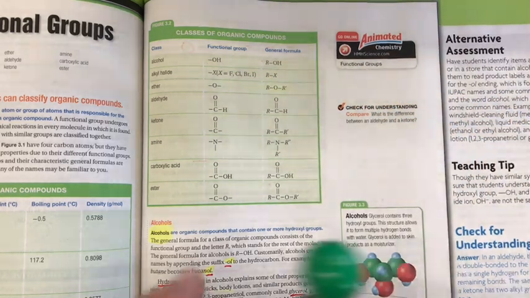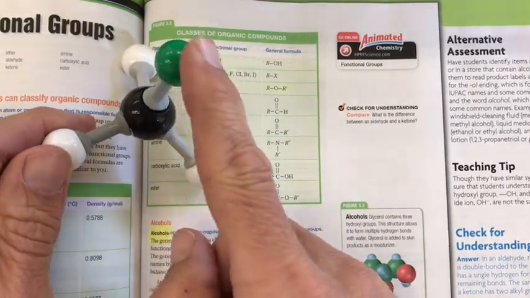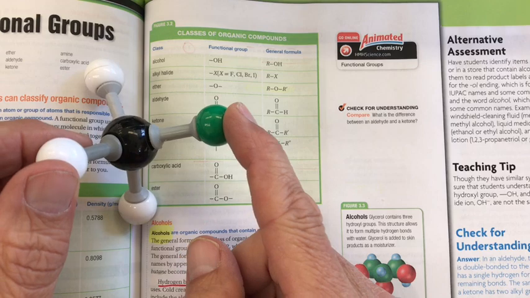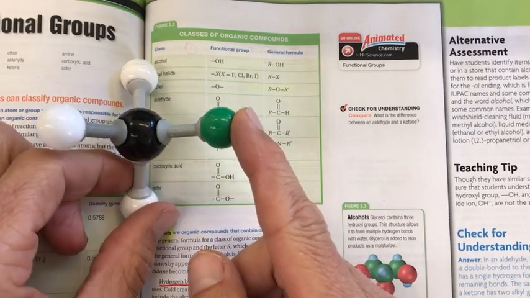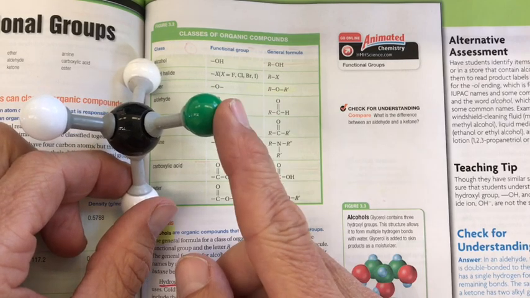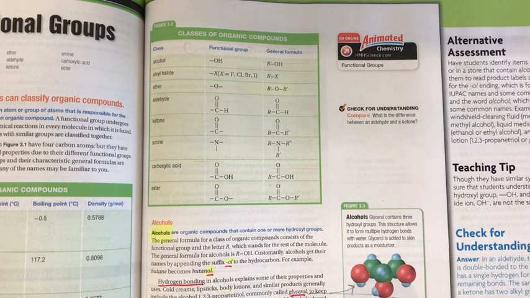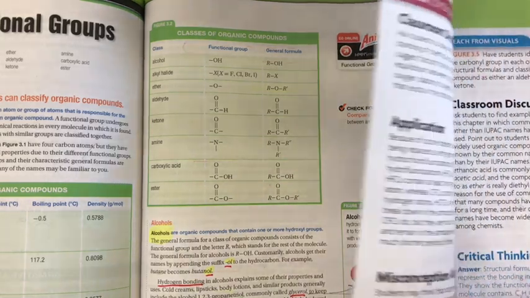So here's one example. This would be methane, and here we've attached one halogen. Let's say that this is chlorine. This would be chloromethane. And we could make larger molecules, smaller molecules. All you have to do is attach a chlorine or fluorine to it.